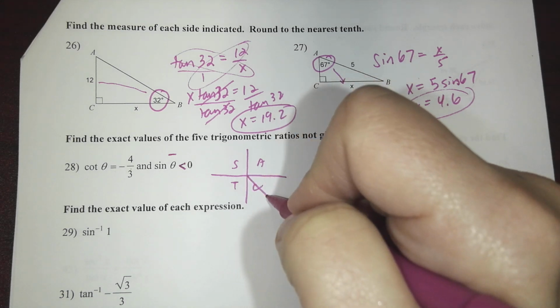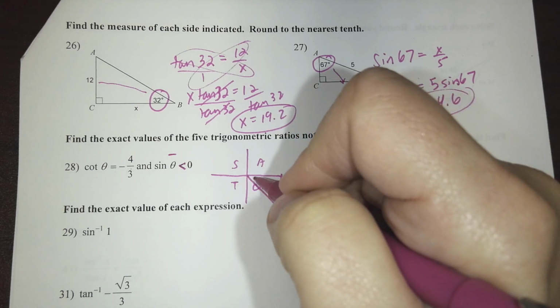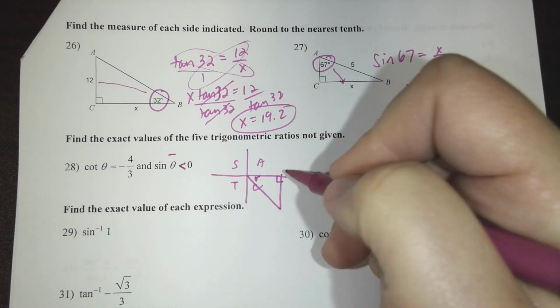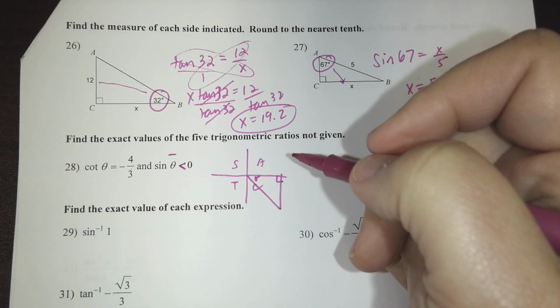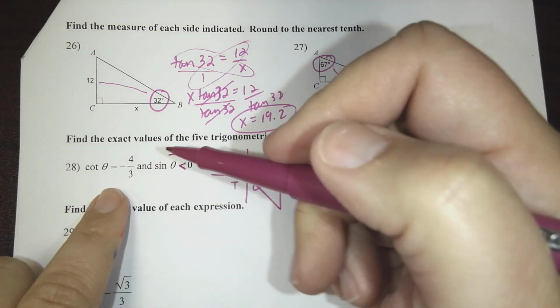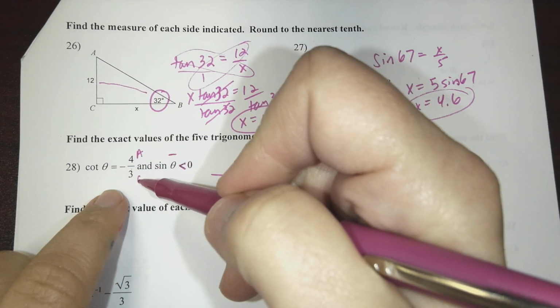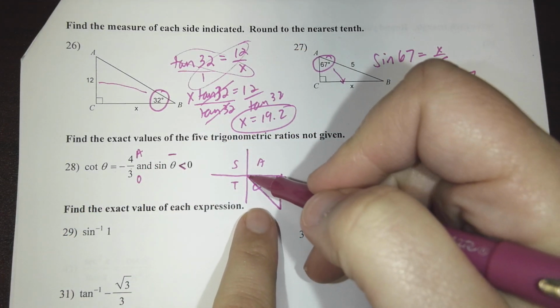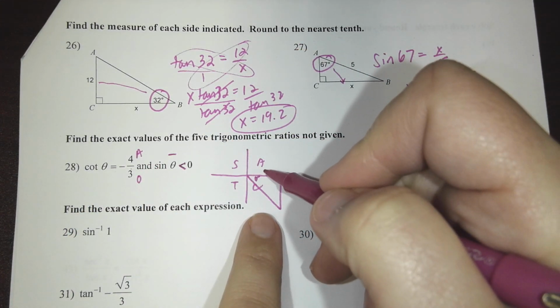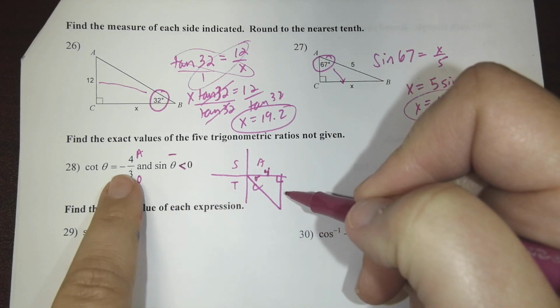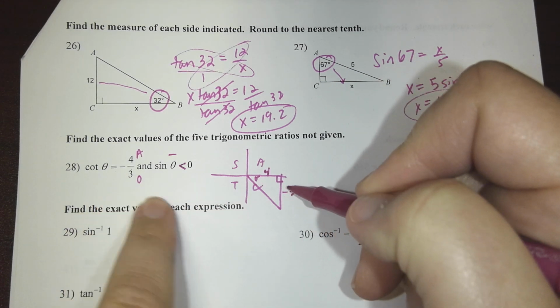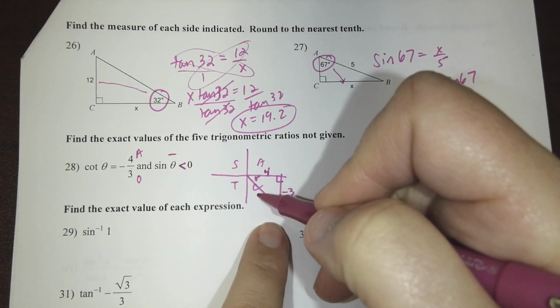So I'm going to draw it. I'll put my theta right here. And cotangent is the reciprocal, again, of tan. So tan is opposite over adjacent. This would be adjacent over opposite. So the adjacent side would be 4. The opposite side would be negative 3, because I'm going down. And then using Pythagorean theorem, this would be 5.